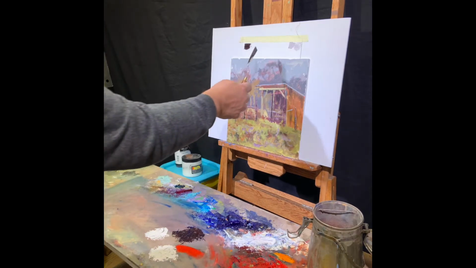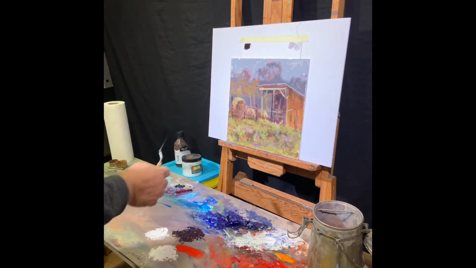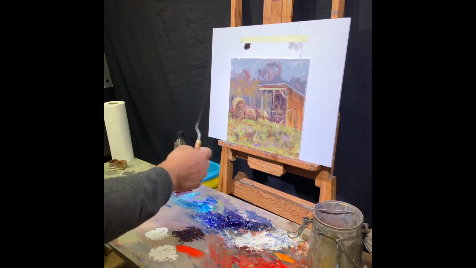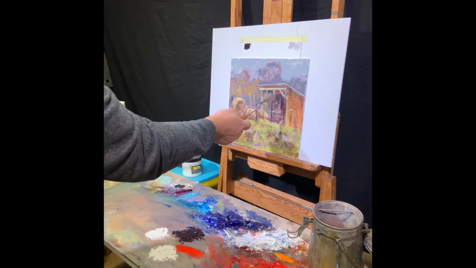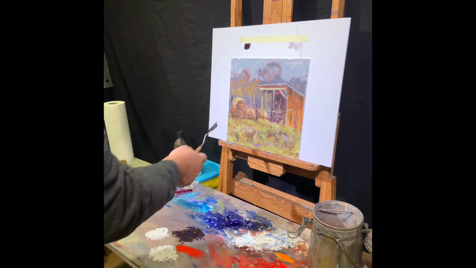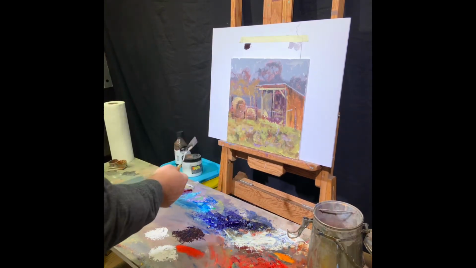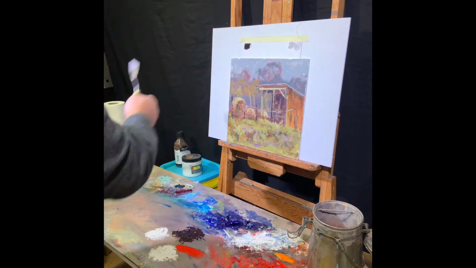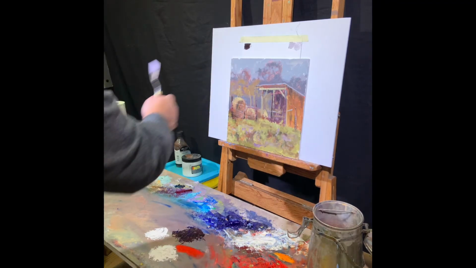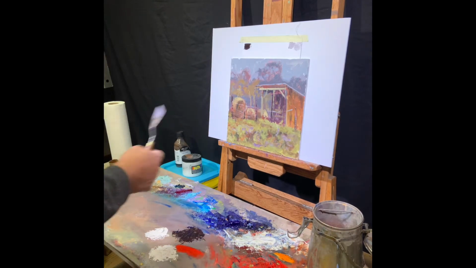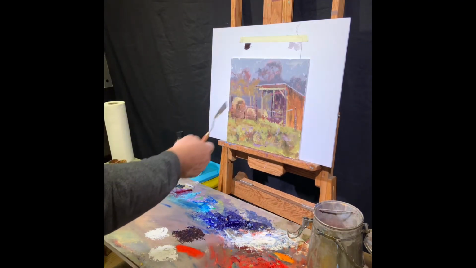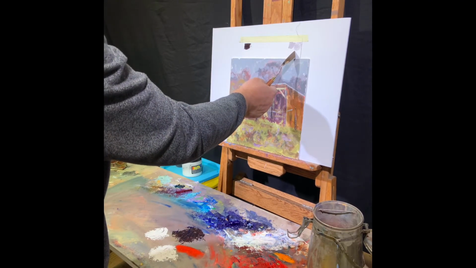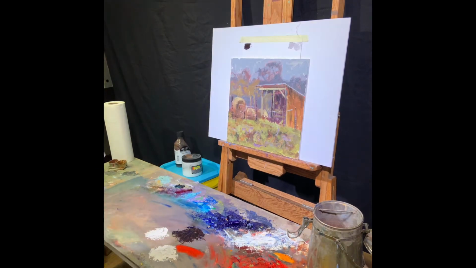So it's going to lean on this side of the value scale versus the middle or the dark. As you can see, my darkest dark in my barn is nowhere near as dark as this darkest dark up here, and my lightest light, which is the sky, is nowhere near the value of the white up here.